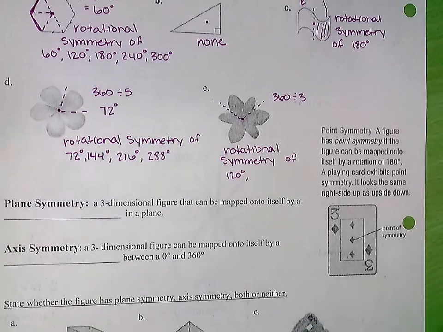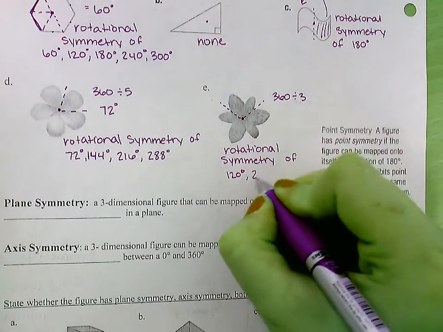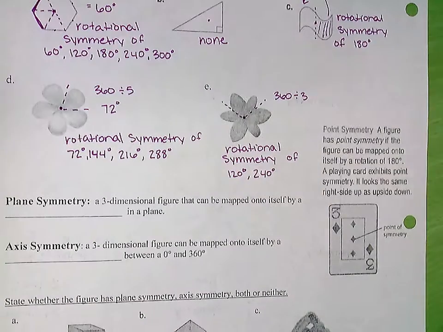And then adding one more to that, 240 degrees. Of both of those, we could have rotational symmetry for both. Questions on this rotational symmetry?